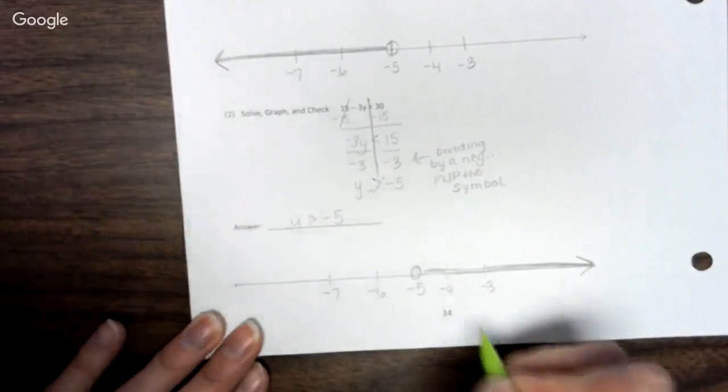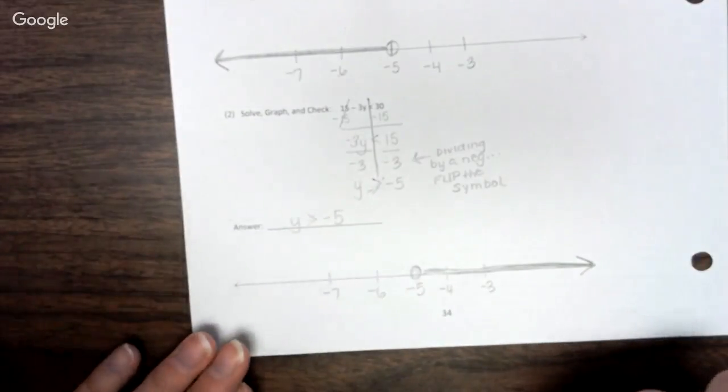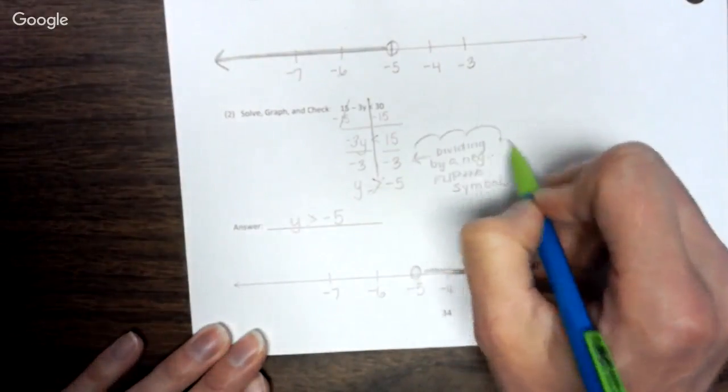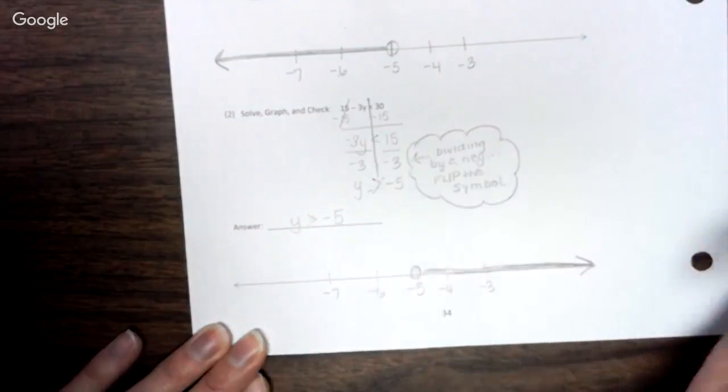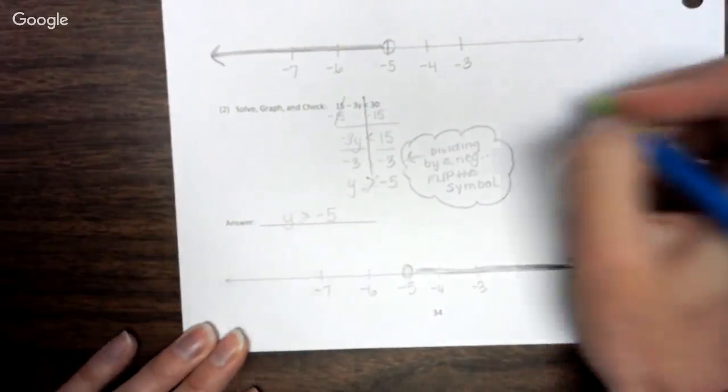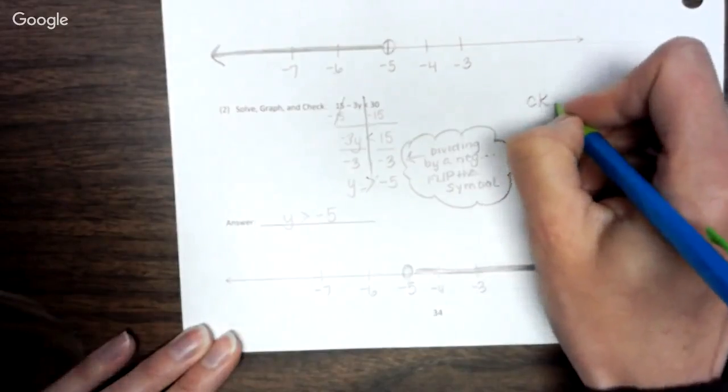Now, if you kept that symbol, your answer would not check. That is what would happen. So I'm going to make that little note to myself so I don't forget it next time, even though I probably will. All right, so let's do the check.